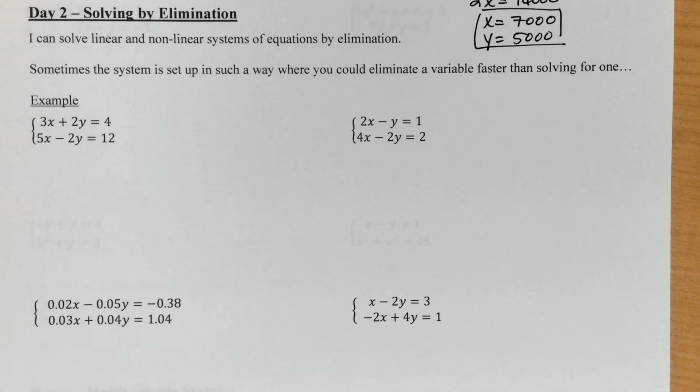Okay, this is day 2, solving by elimination. The previous day to this was substitution, which some kids are real familiar with. It feels very familiar to you. Elimination is just a way to maybe move a little faster through the problem. Sometimes systems are set up in a way where the variables already match.